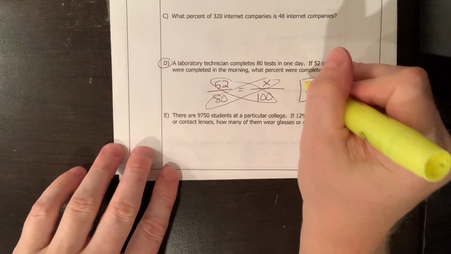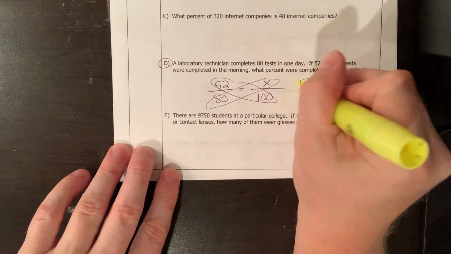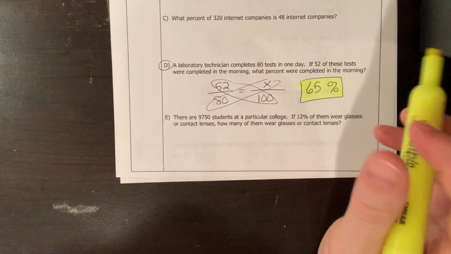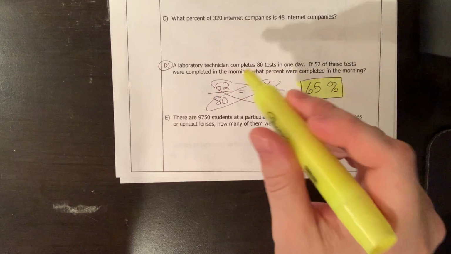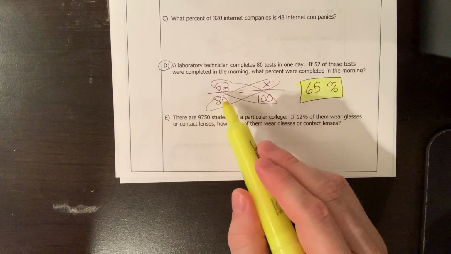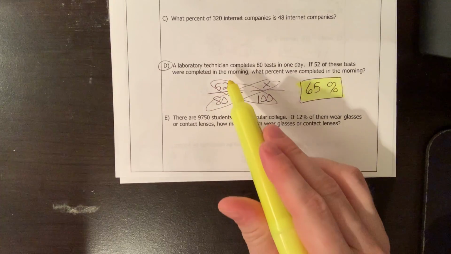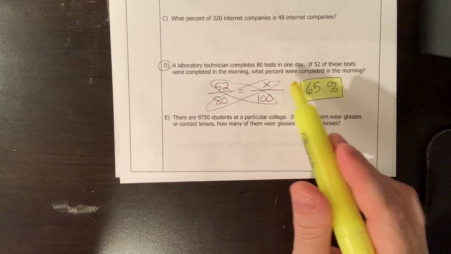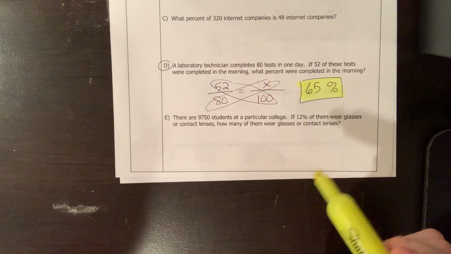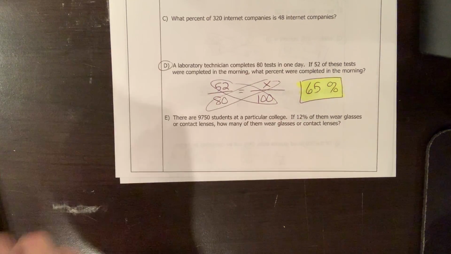Now, if you get an answer that is over 100%, that can happen, that's okay, okay? Sometimes you do get more than 100%, and that happens when the part is greater than the whole, okay? So if you get a problem where the part's greater than the whole, you're gonna get an answer that's over 100%, okay? All right, that's it for these notes.